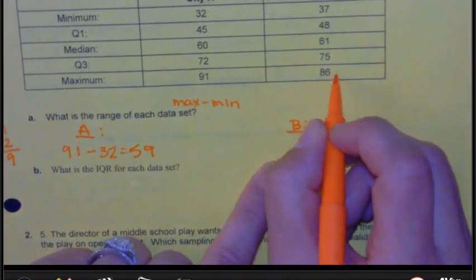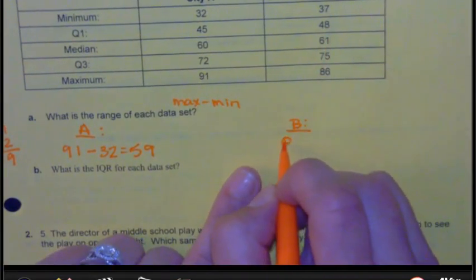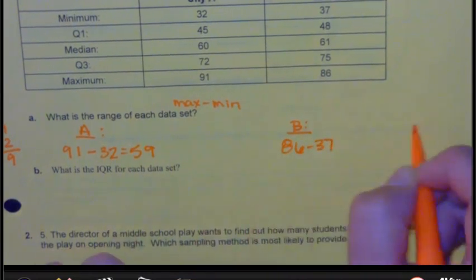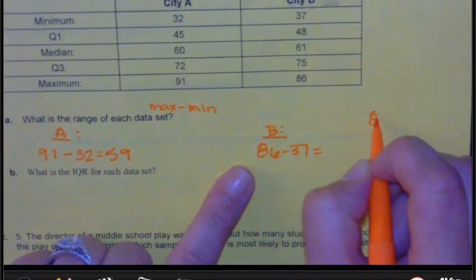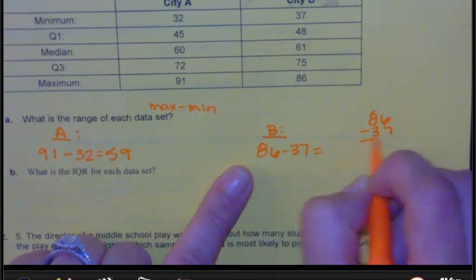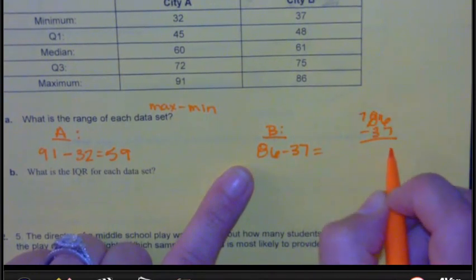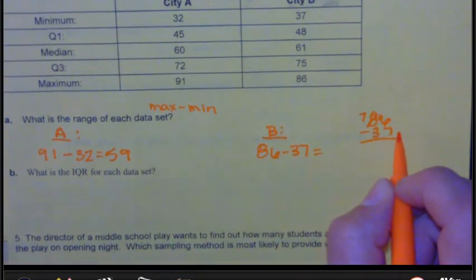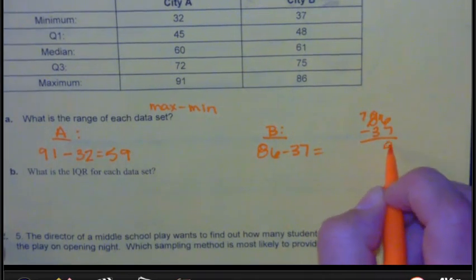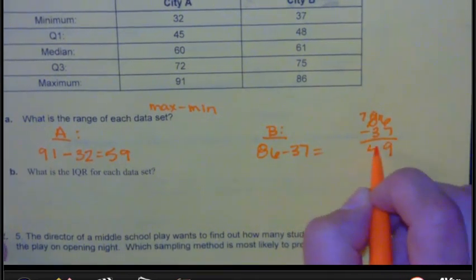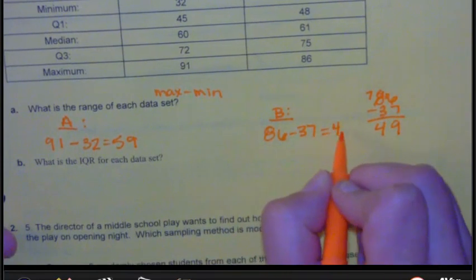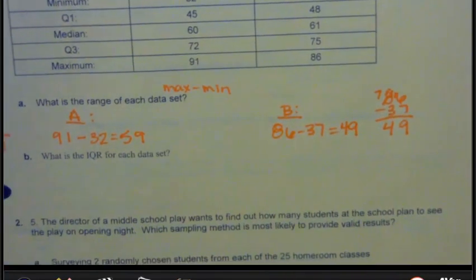City B is 86 minus 37. To borrow and carry again. Well, 7 to 10 is 3 plus 6 more is 9. And 7 minus 3 is 4, which is 49.